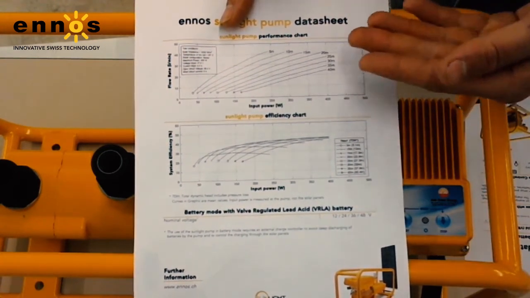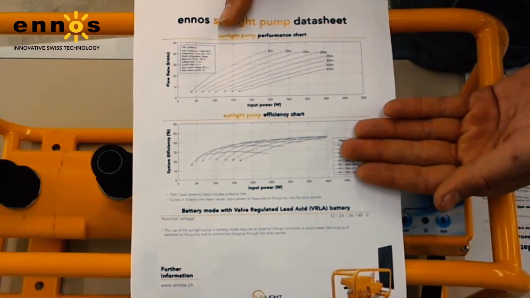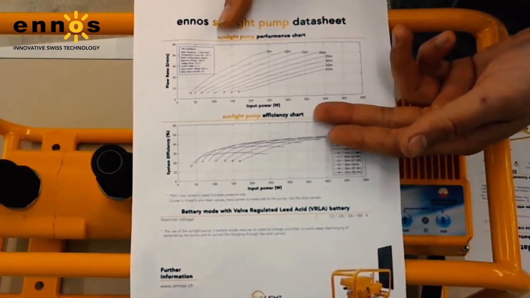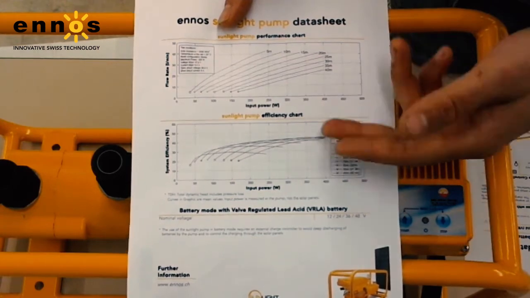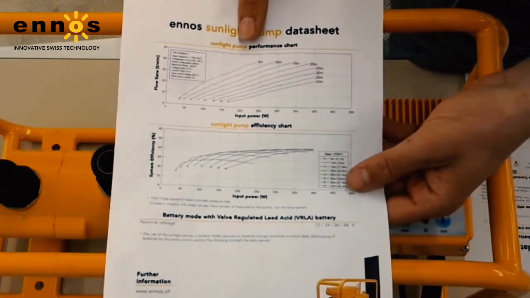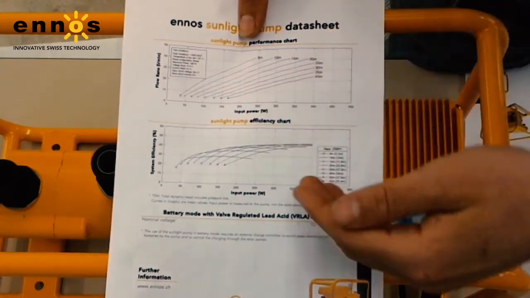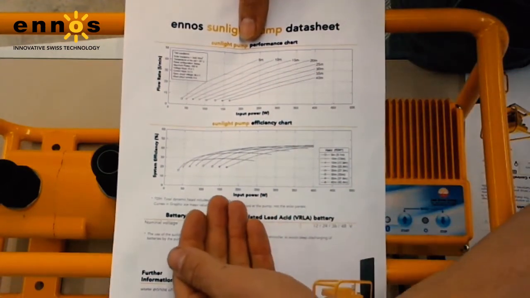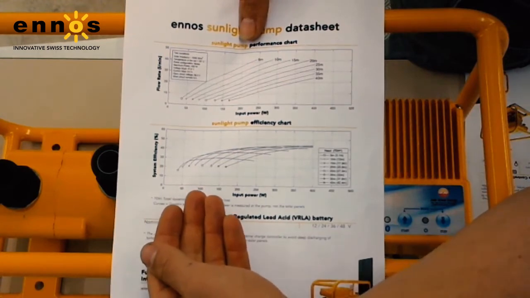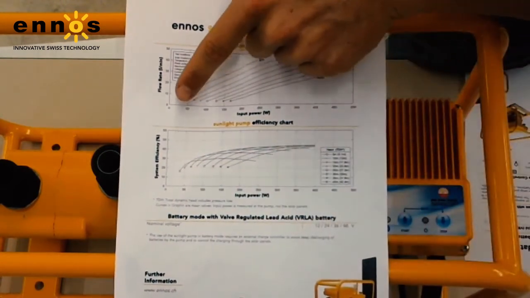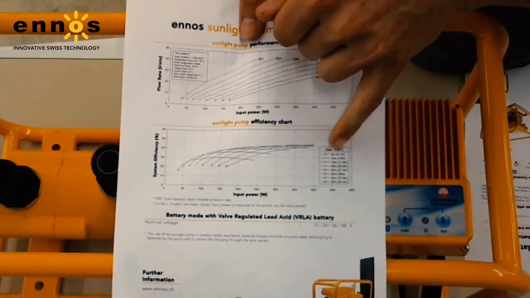So in the next table, we'll find out about the efficiency of the Sunlight Pump. For the efficiency, we see that it is a little bit lower, obviously, at low input power and at low heads.